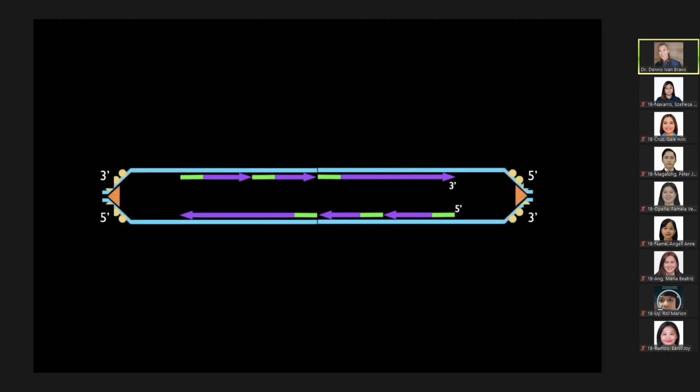As you can see, they are moving away from each other. What do we call that direction if those 2 replication forks are moving away from each other? Do we refer to it as unidirectional or bidirectional? Bidirectional. That's right. So the 2 replication forks are bidirectional.